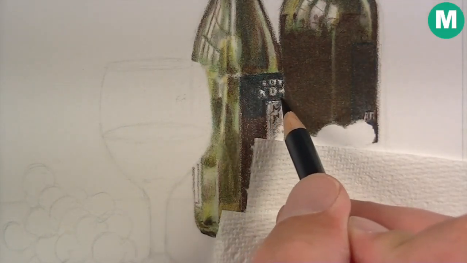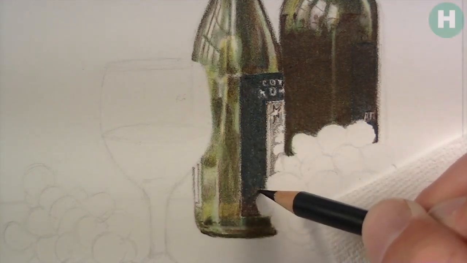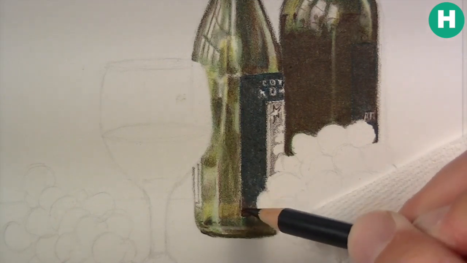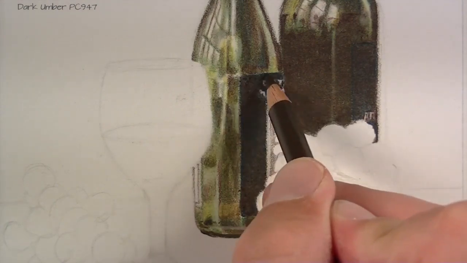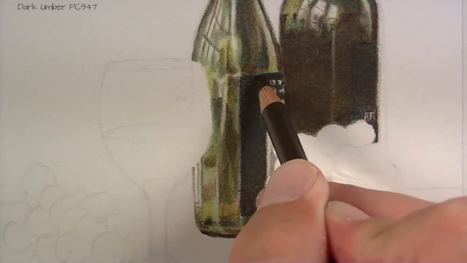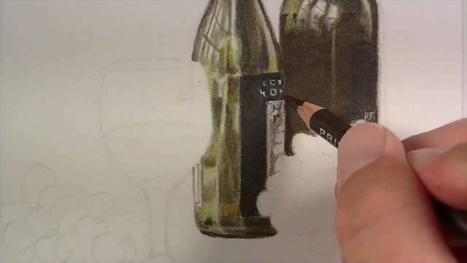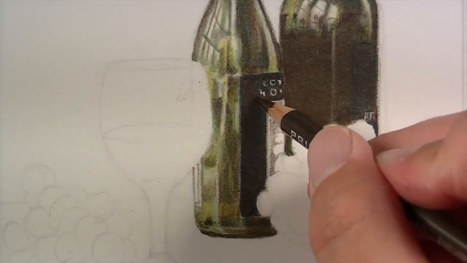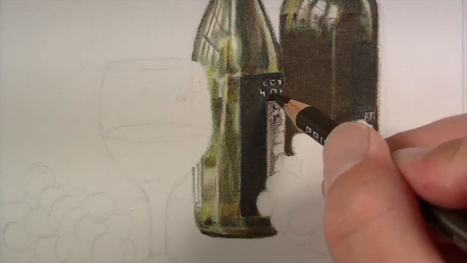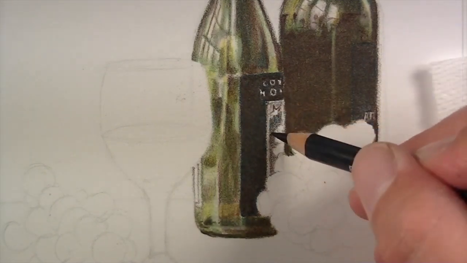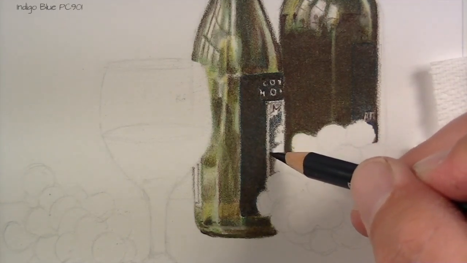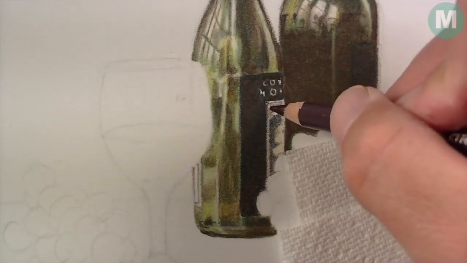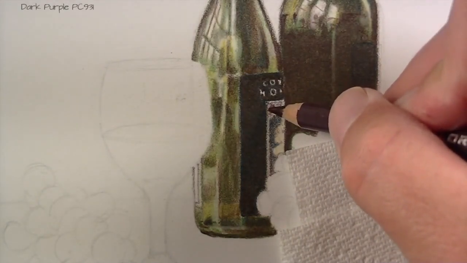Indigo blue is layered on top of the dark umber. Heavy pressure is applied to create a nice, dark, rich color. Dark umber is layered on top to burnish the color completely. Colors observed in the label from the photo reference are added to the drawing. In this case, indigo blue is added first, followed by the dark purple.